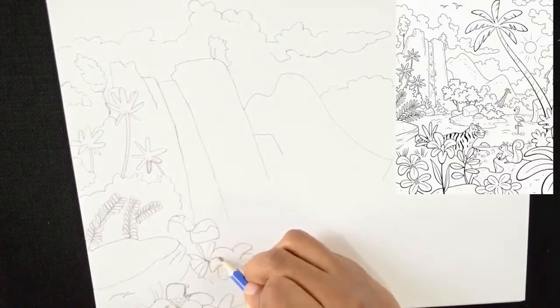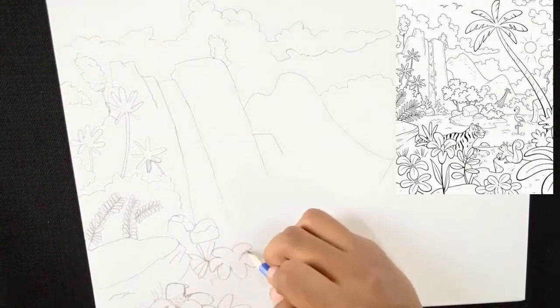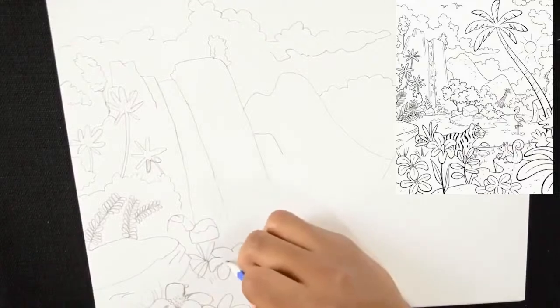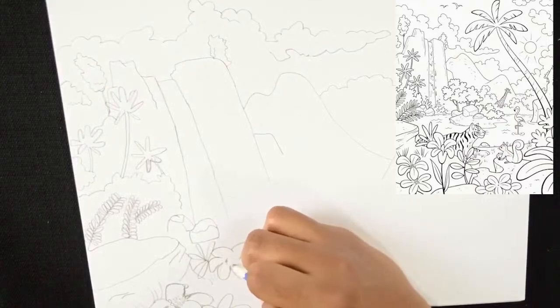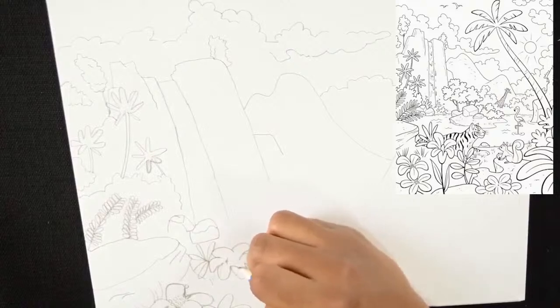Gonna bring this part in. Okay. And this one, instead of the dot circle, it just has one circle coming up. So we're going to do that right here.